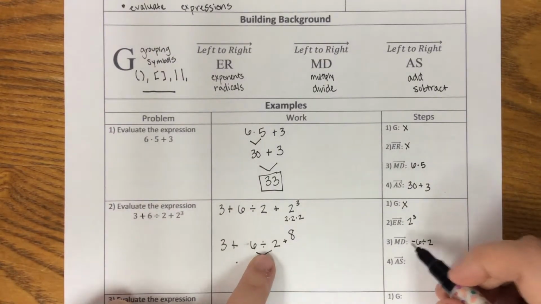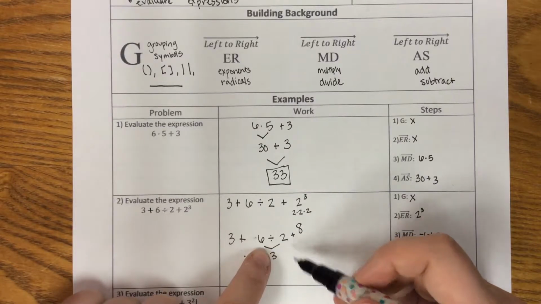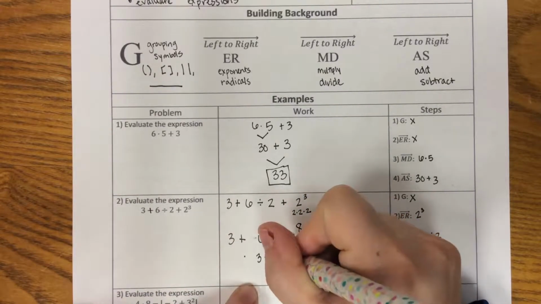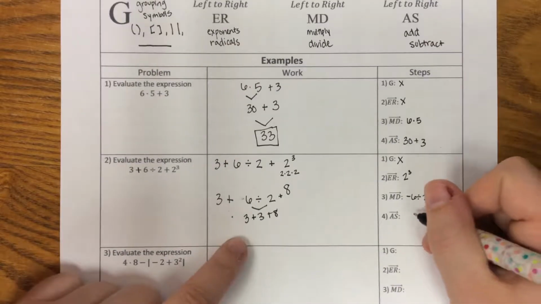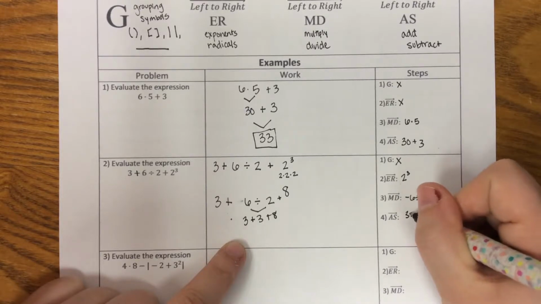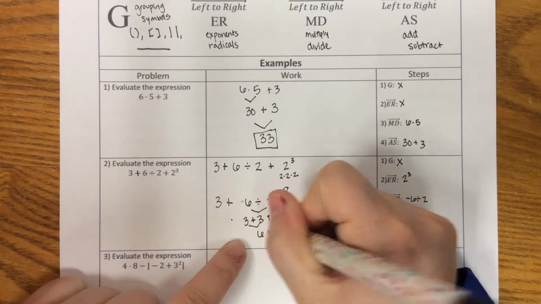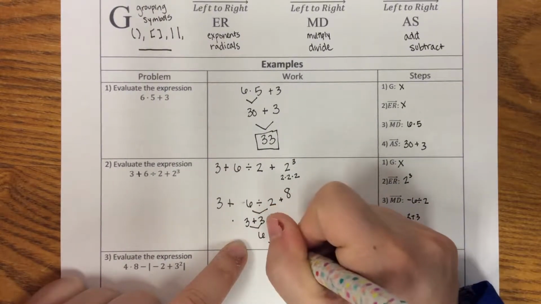Now I'm multiplying and dividing left to right. The only one we have here is dividing. So 6 divided by 2 is 3. So I'm going to rewrite this as 3 plus 3 plus 8. So now we just add and subtract left to right. So I'd start off with a 3 plus 3, which is 6, and then plus 8, which is 14.